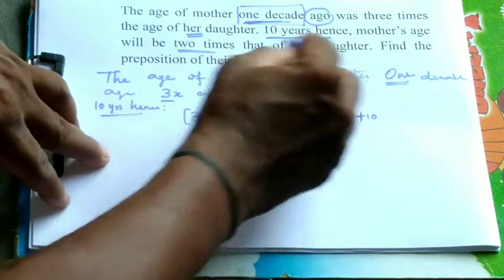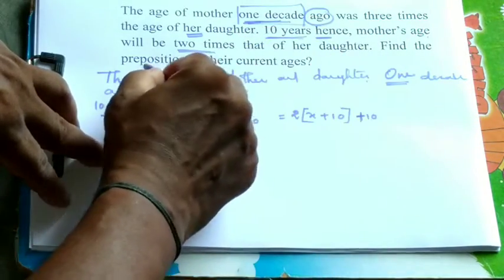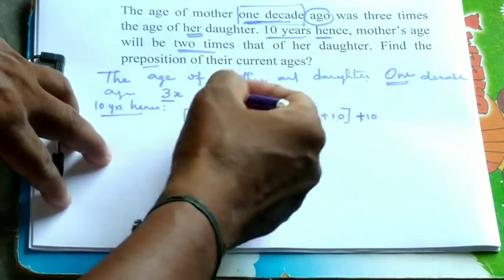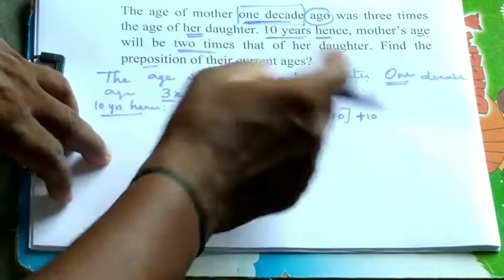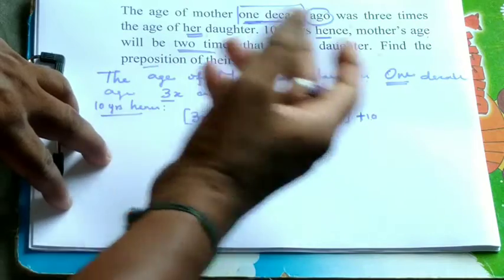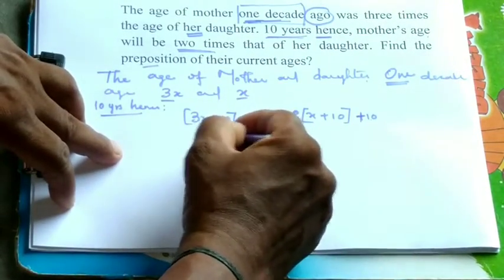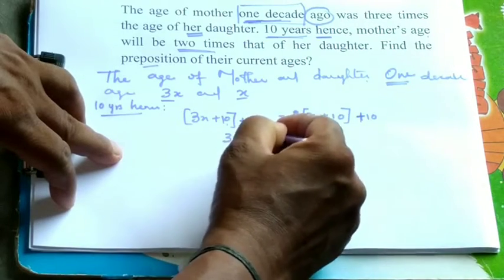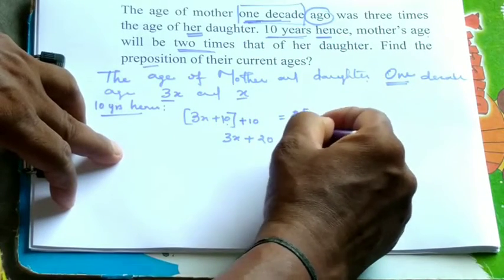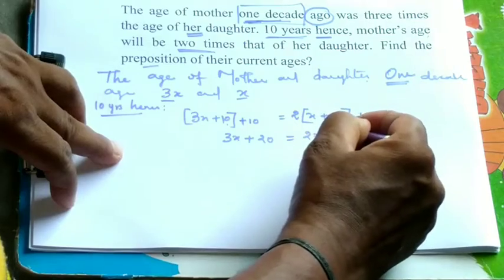First we are aiming to find the proportion. First we will find the ages of mother and daughter, by using that we can find the proportion, which is nothing but the ratio. Now the simplification becomes 3x plus 20, and here it is 2x plus 20.